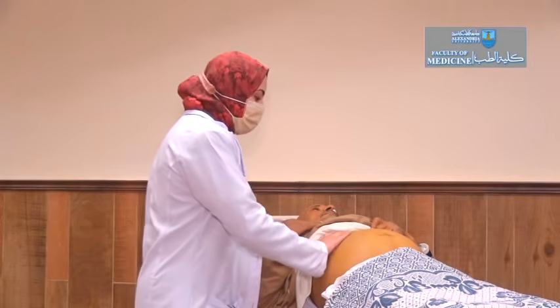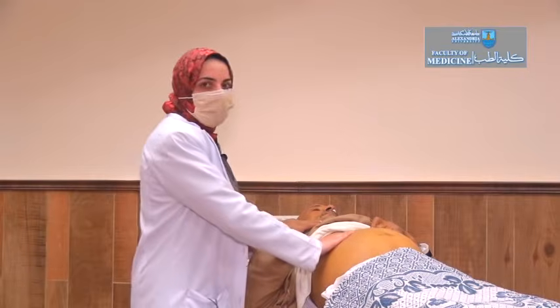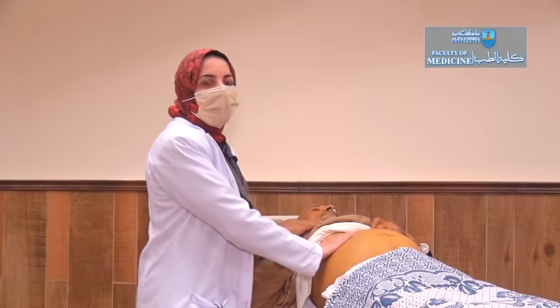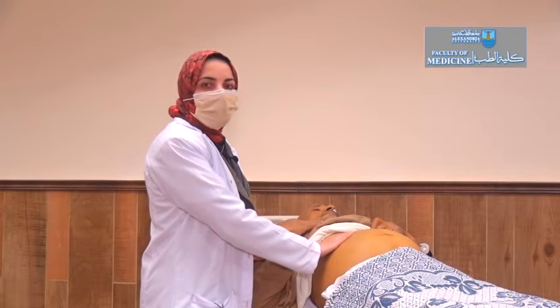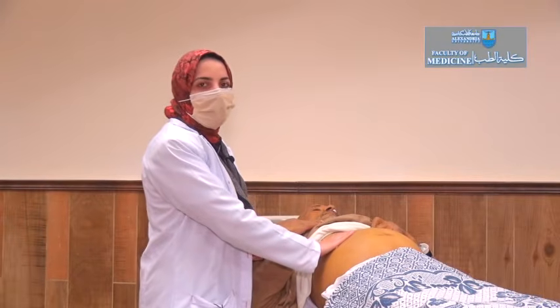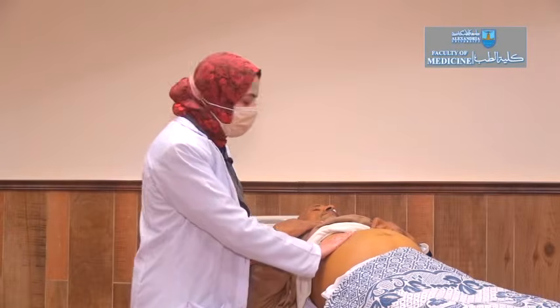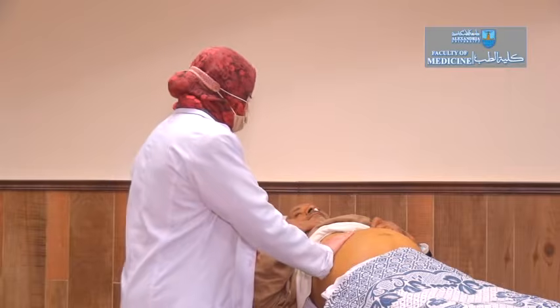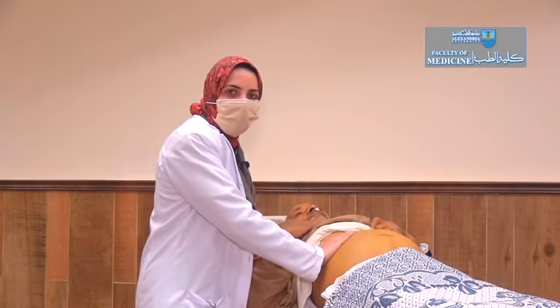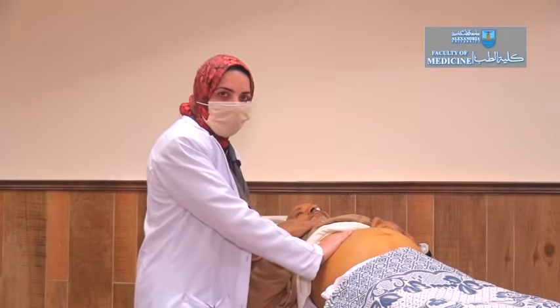And the consistency, here the consistency is firm consistency. The consistency will be either soft, which occurs in normal and in fatty liver, firm in liver cirrhosis, or hard in case of malignancy. And now I'm examining if it's tender or not. No, it's not tender. The patient doesn't have any facial expression of tenderness at all.